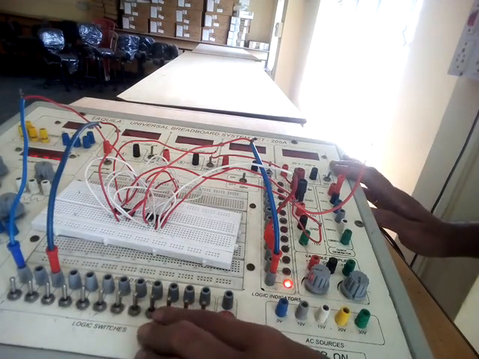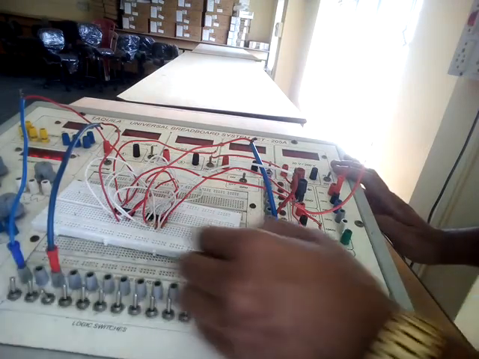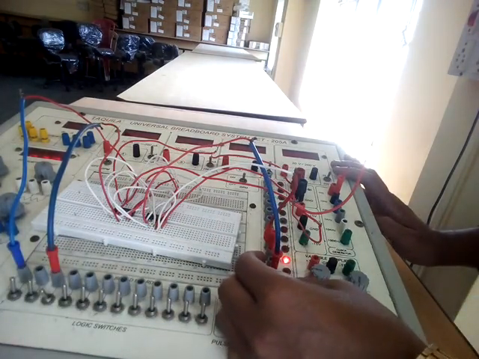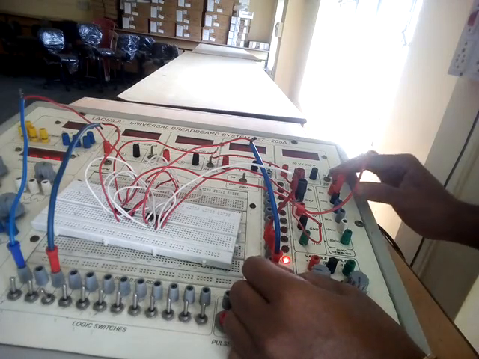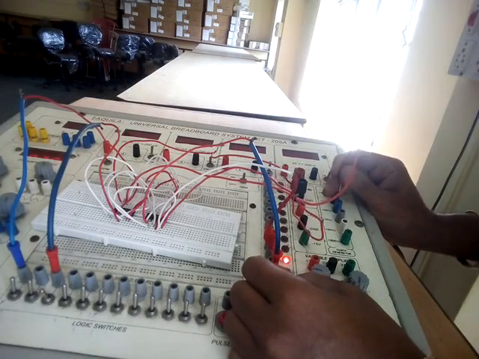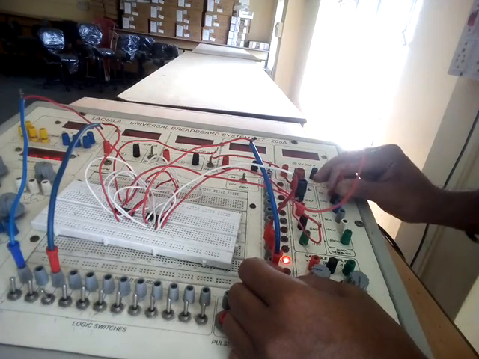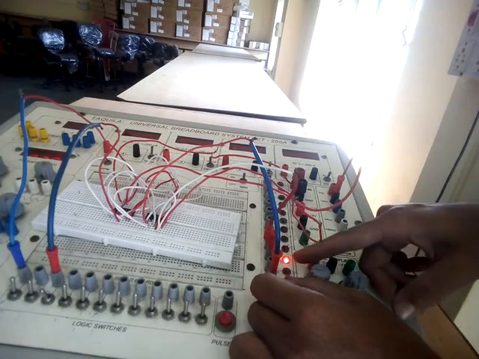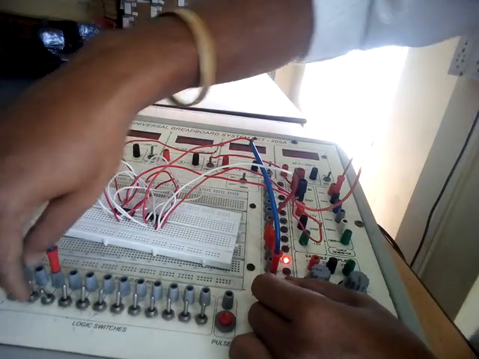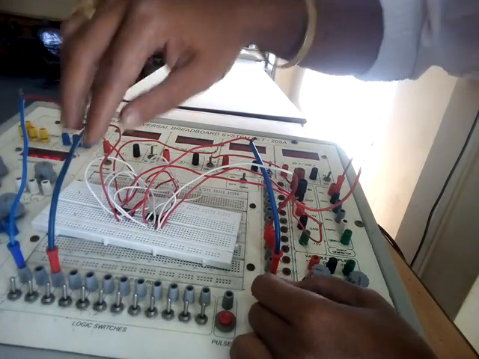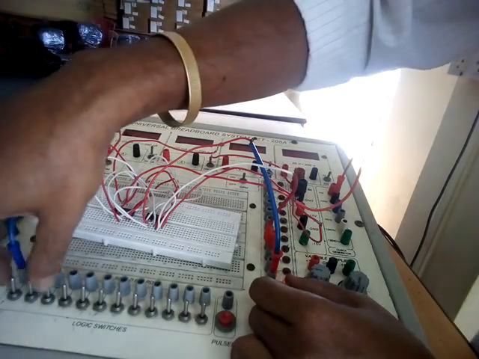Now we go for 1. You can see for 1, the Q bar is glowing. If we give 0 condition, there will be no change. So it satisfies the truth table.